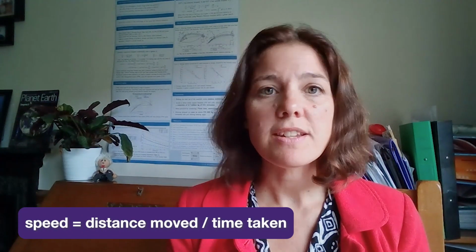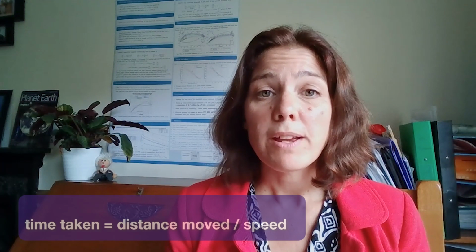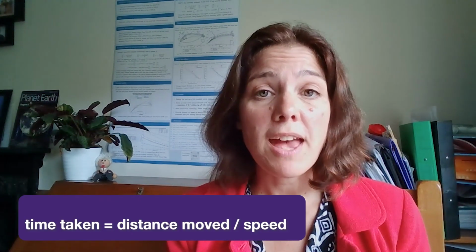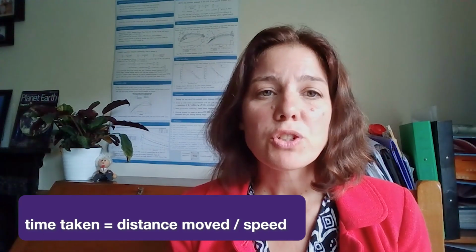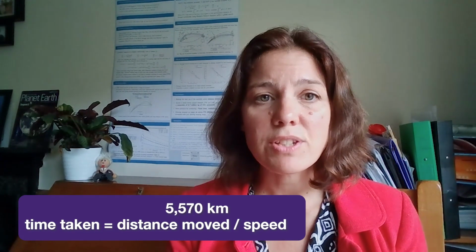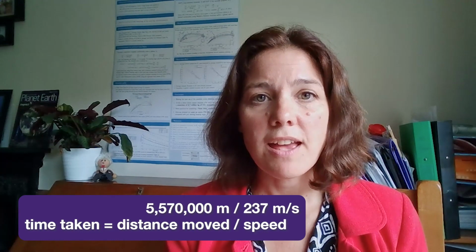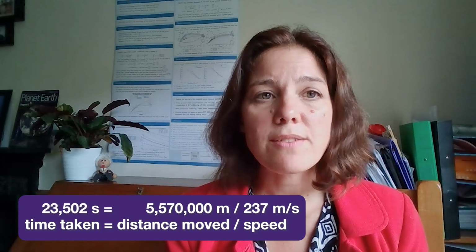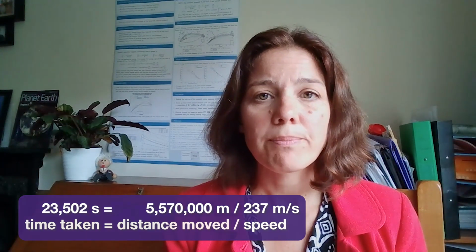Speed is a measure of how fast an object is moving, and it's calculated by using the equation distance moved divided by time taken. Or we can rearrange that so that we can find time taken as distance divided by speed. If an aircraft travels from London to New York, a distance of 5,570 kilometres, at a typical speed of 237 metres per second, then the flight time will be 23,502 seconds, or just over 6.5 hours.